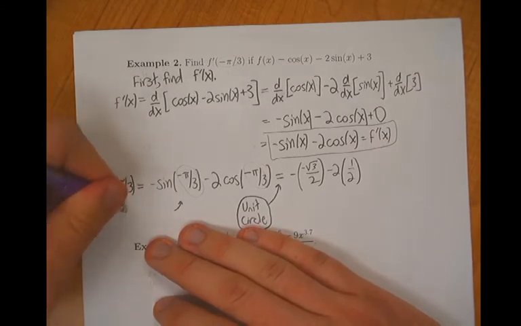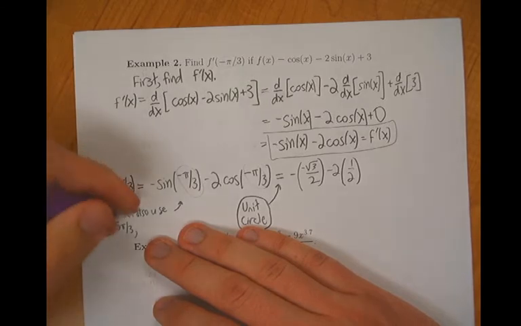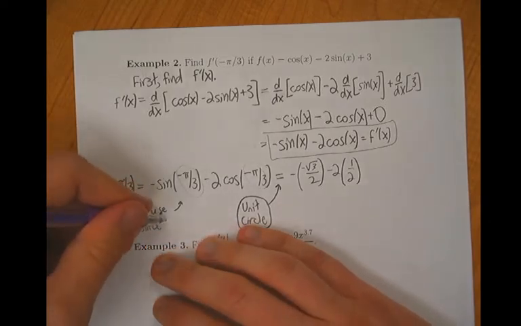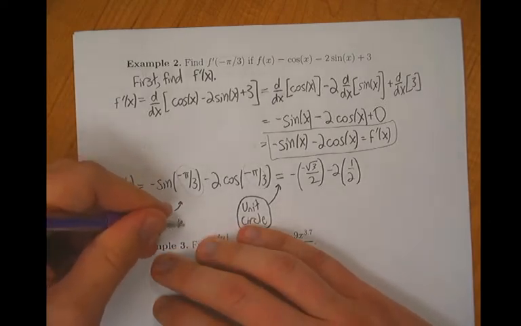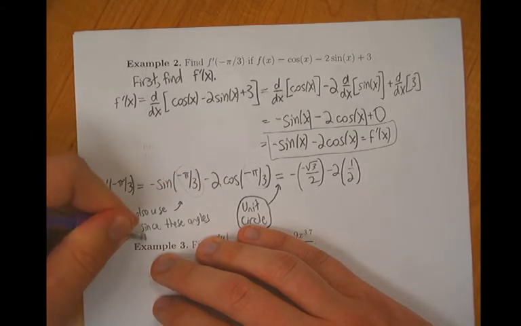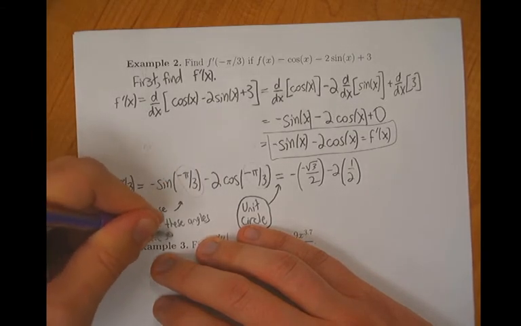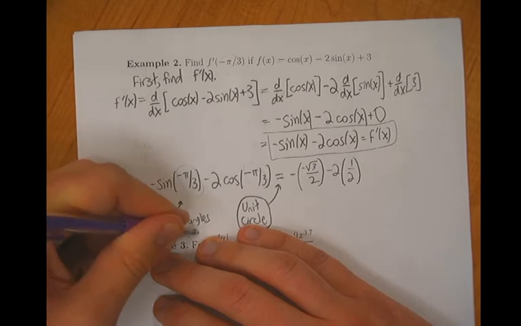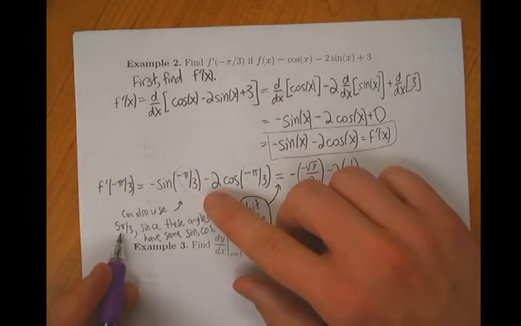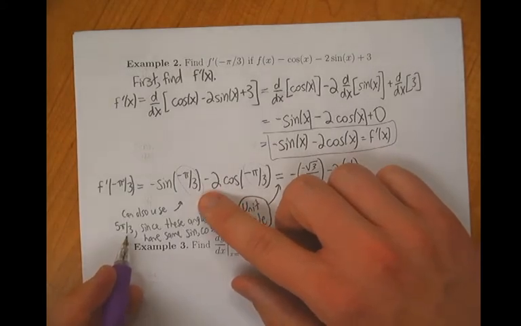Since we can also use 5 pi over 3, since these angles have the same sine and cosine, because remember, 5 pi over 3 and negative pi over 3 are 2 pi radians apart.